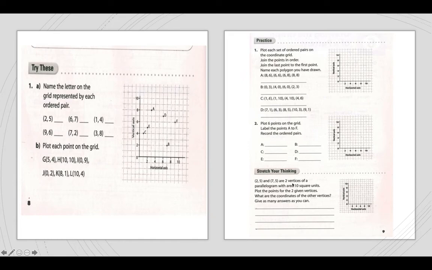So those are 2 vertices of a parallelogram with an area. Ooh, this is combining 3 units, which is super cool. You have to know what a parallelogram is, and you also have to be able to understand area. So the area is 10 square units. Because it's a parallelogram, you're going to have some angles. So that means you have to figure out what half plus half would be. Plot the points of the 2 given vertices, and then figure out what the coordinates of the other vertices could be to create a parallelogram.